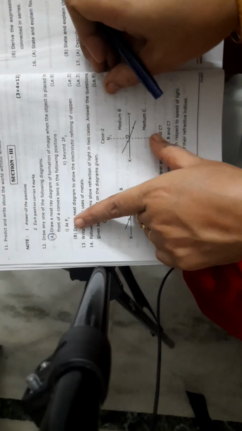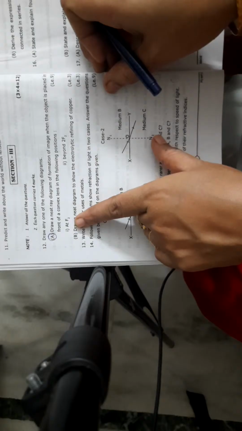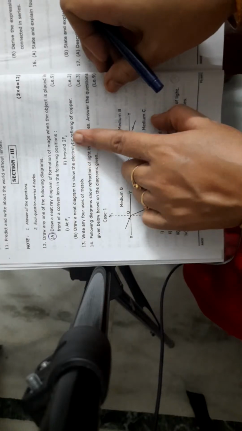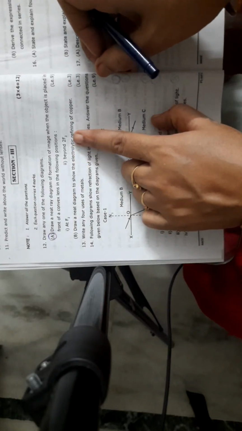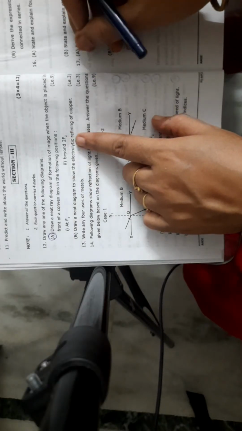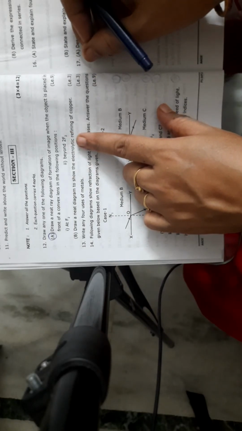Those who practiced mirror formula and lens formula today, this question you need to write. Note down the question. So here it is at 2F2 and beyond 2F2. So I'm finding only 2 students here. So tomorrow you will be submitting the paper to me.